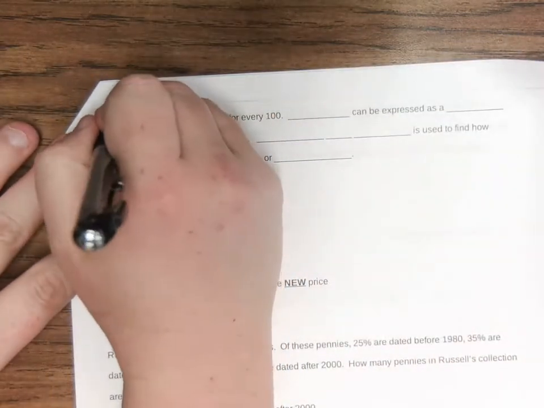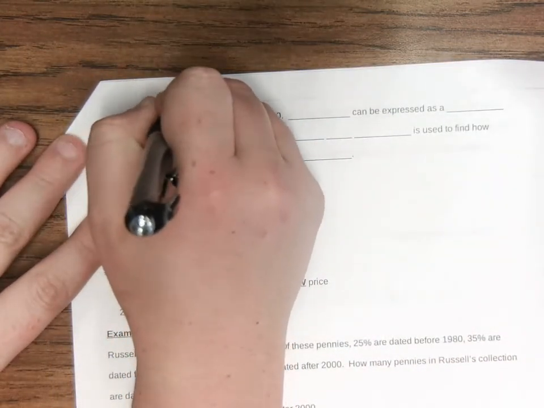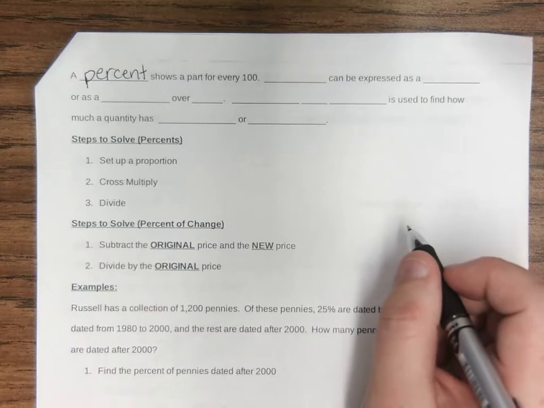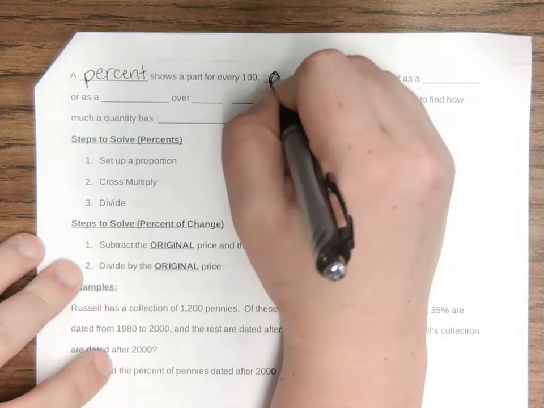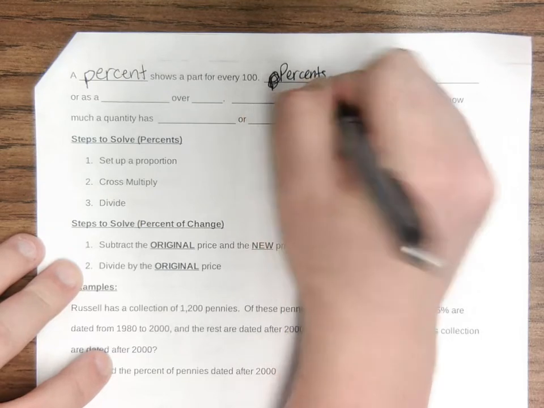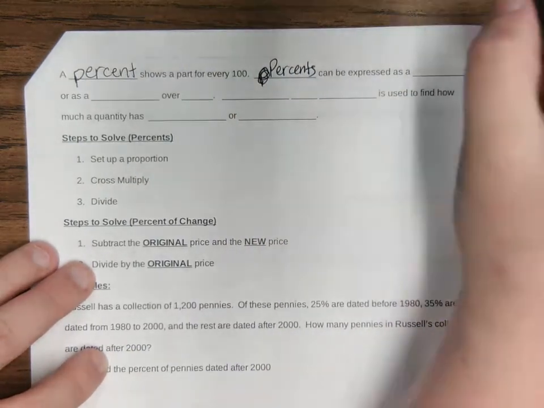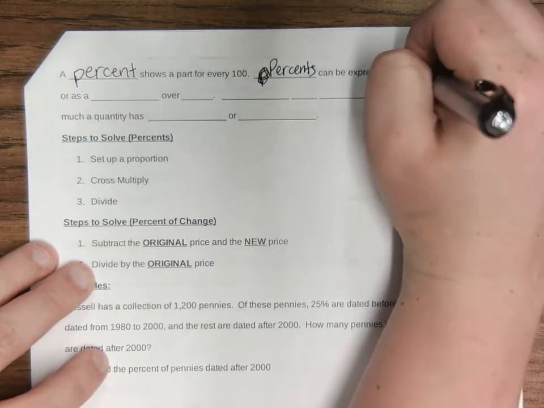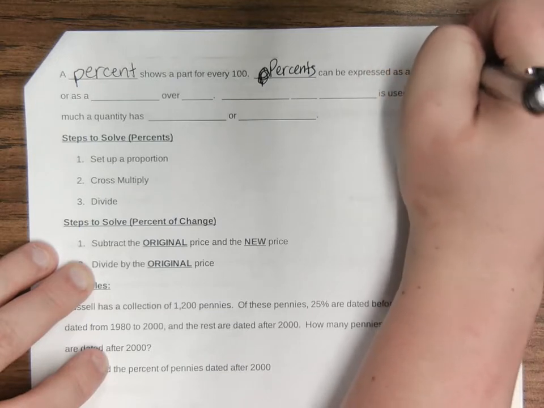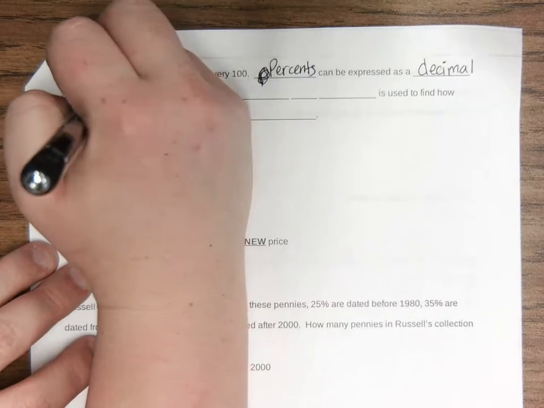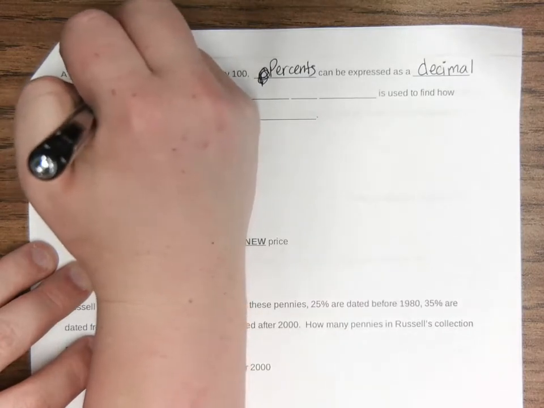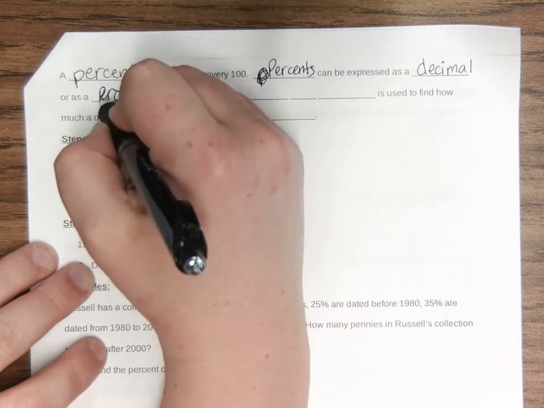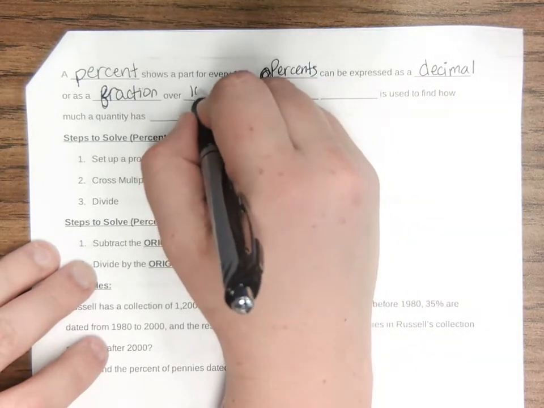Okay, a percent, now we're on to our percent. A percent shows a part for every 100. Okay, percents, sorry, that should be capitalized. Percents can be expressed as a decimal or as a fraction. As a fraction, that's an F, guys. It's a cursive F. Or as a fraction over 100.